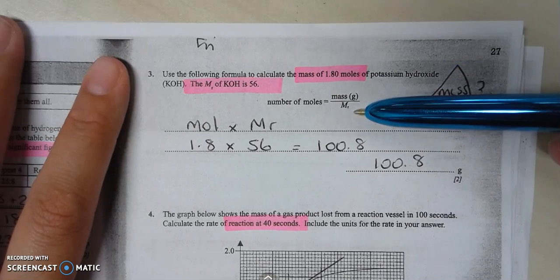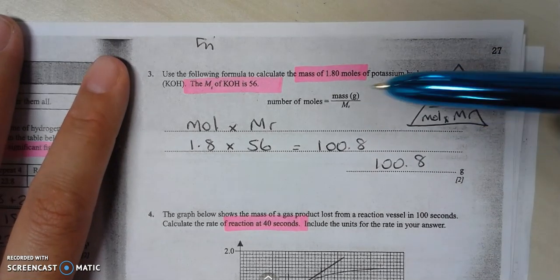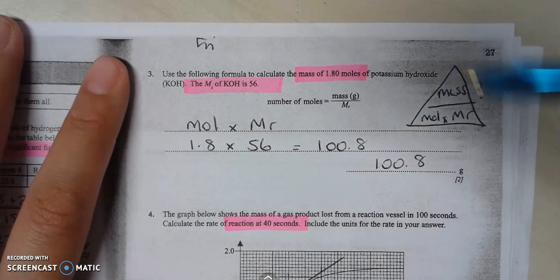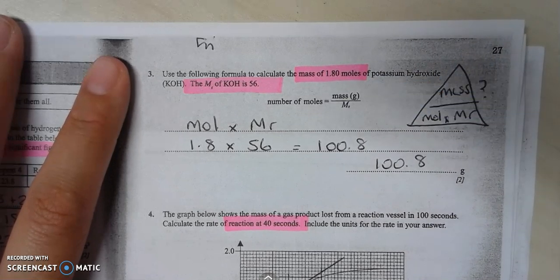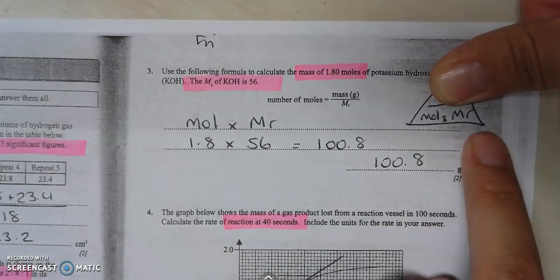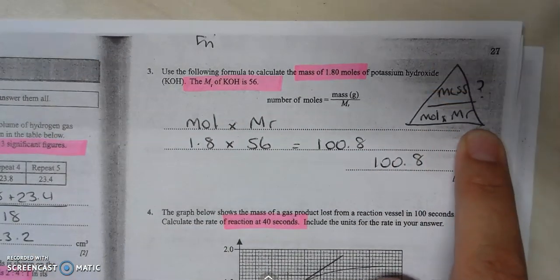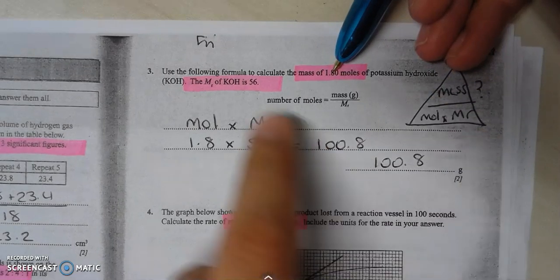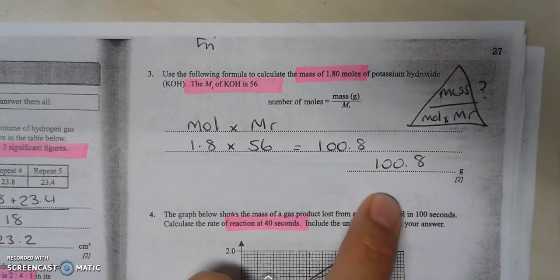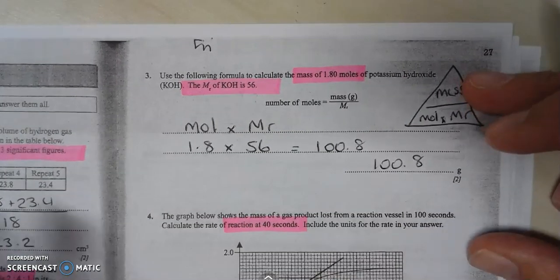Again, I'll take my calculation and put it into a triangle. There's my divide line, mass goes at the top. So I look at my triangle, I want to work out the mass, so I put my finger over there and I know that it's moles times relative formula mass. The moles are 1.8, the relative formula mass is 56, and that times that is 100.8. Straightforward question, but that's for 2 marks, so that's a nice easy one to pick up.